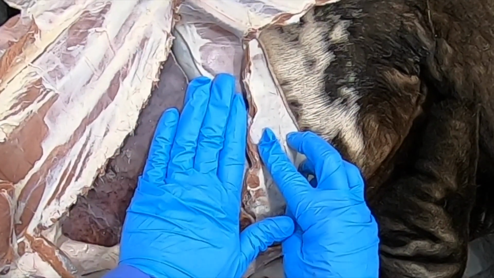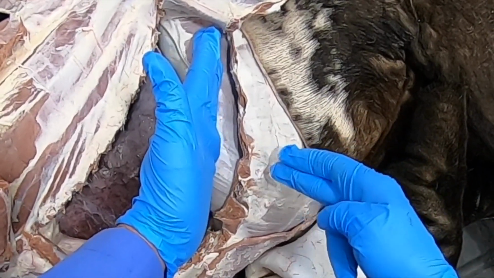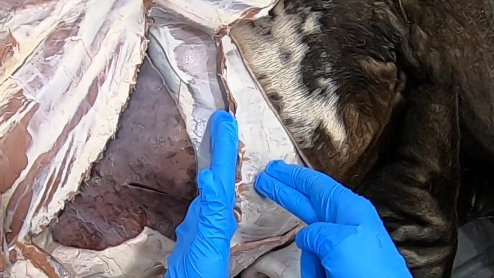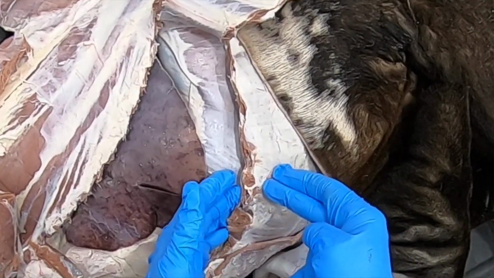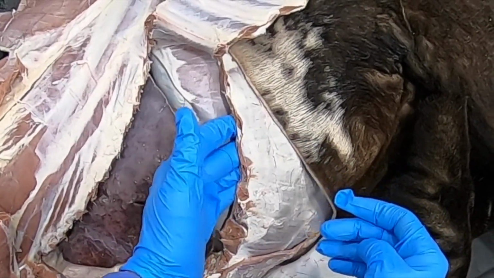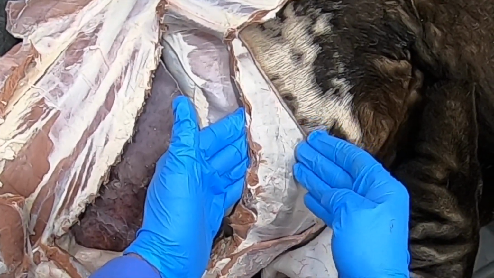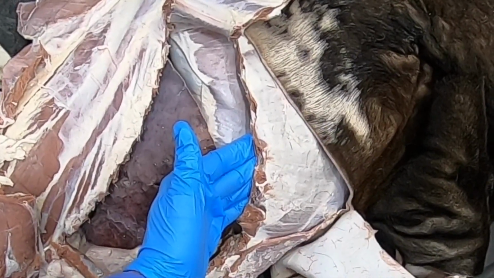And that's going to be a good place if we want to do a thoracocentesis or a pleurocentesis. We want to go in that region so that we do not hit the lungs, but we just collect our fluid without damaging the lungs. But of course that's important to know where that line is so we don't go too far caudally or ventrally and miss the pleural cavity altogether.